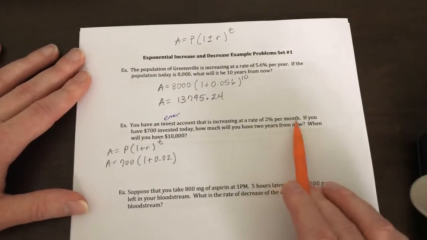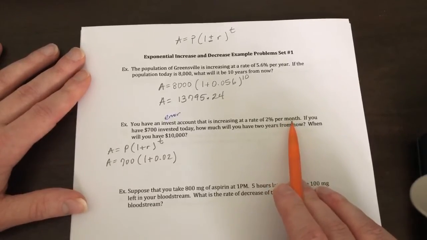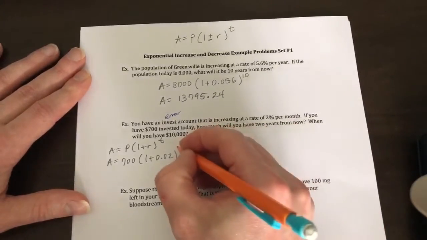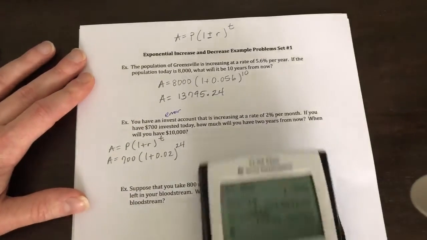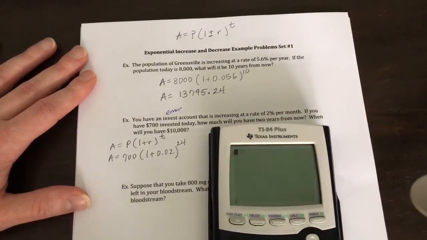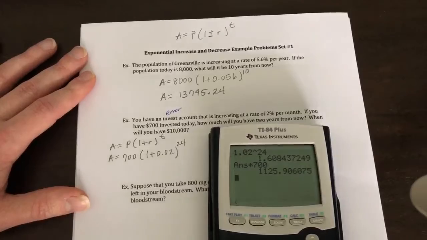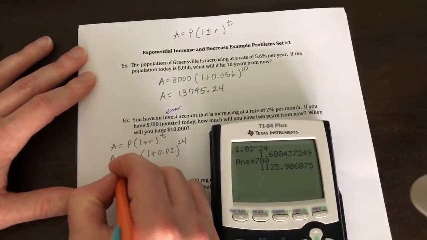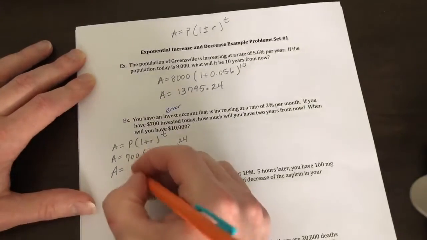Now, so how many months in a year? Well, there's 12, okay? So 2 years from now, it's going to be 24 months, okay? So you got to pay attention to your time units. So 1.02 to the 24th power times 700. And then at the end of 2 years, I will have $1,125.91.